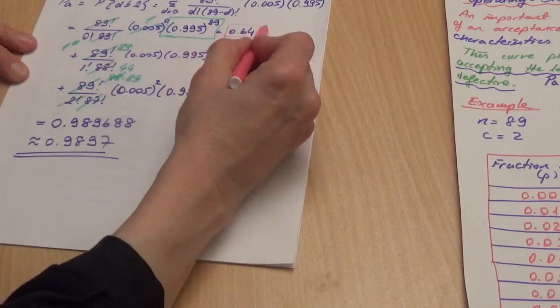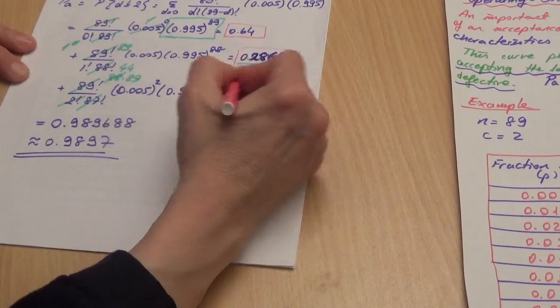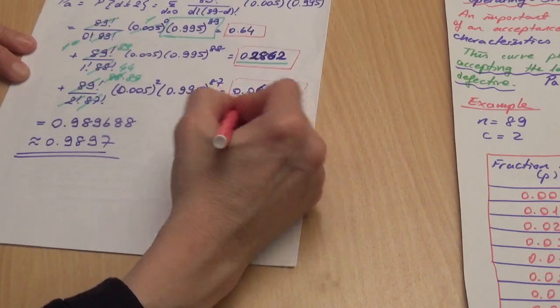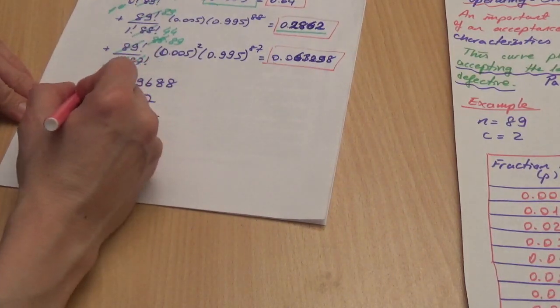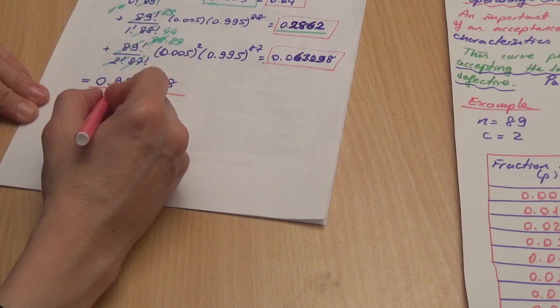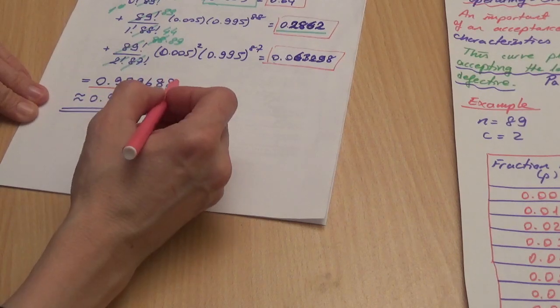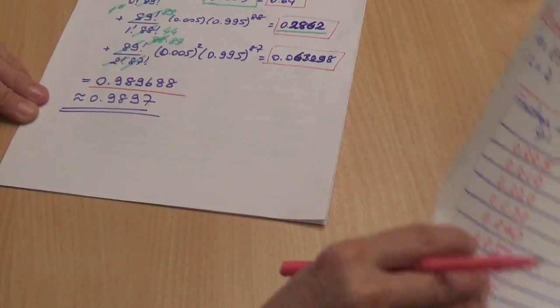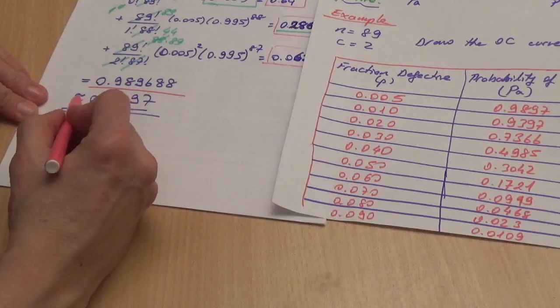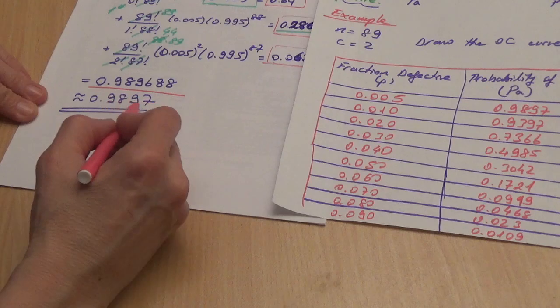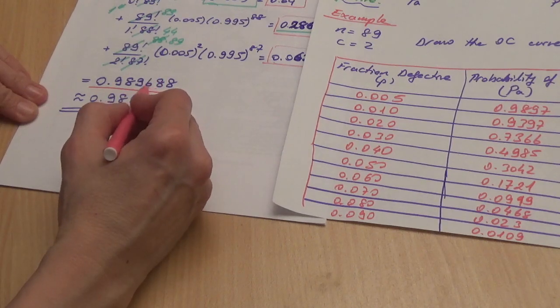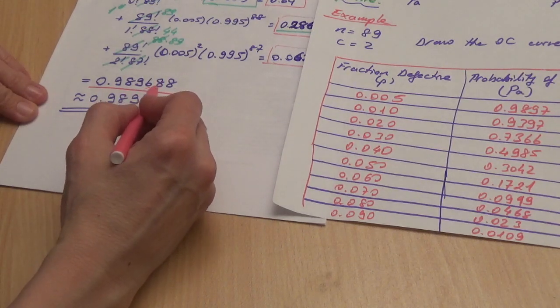So when we add these three values, we come up with the end result as 0.989688, and in the book it is given as approximately equal to 0.9897. We round up the 6 because 8 is after 6.